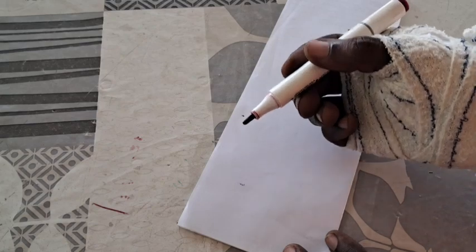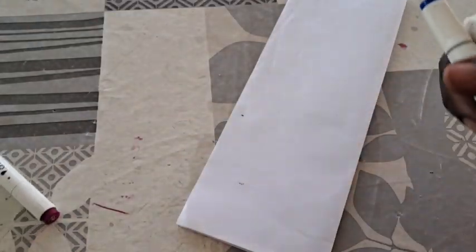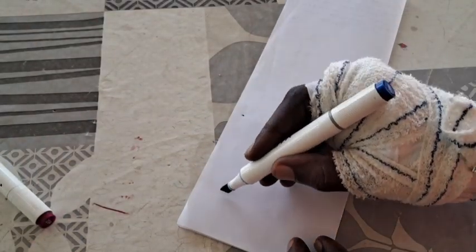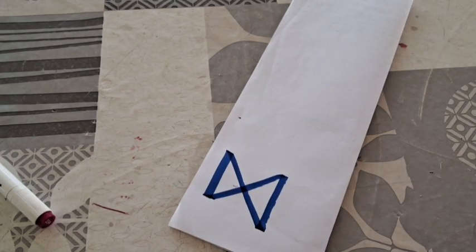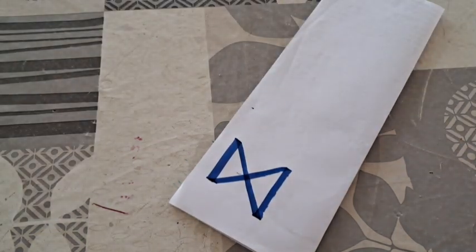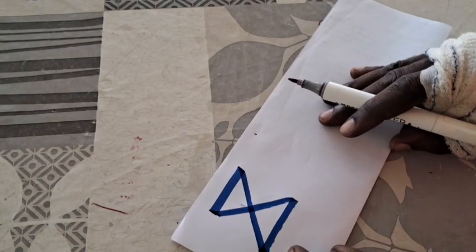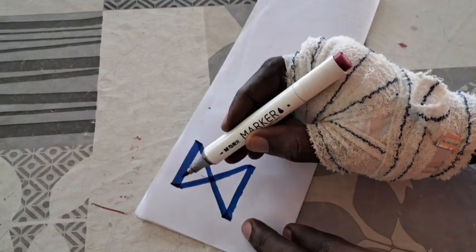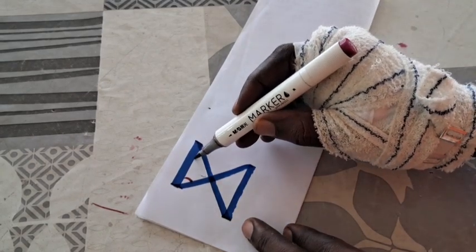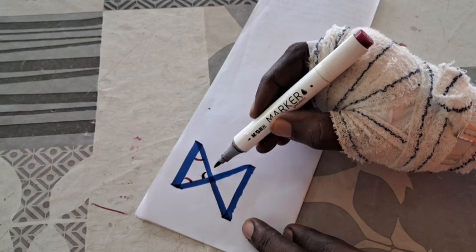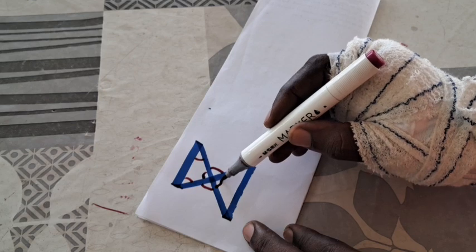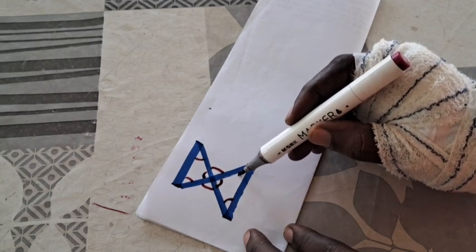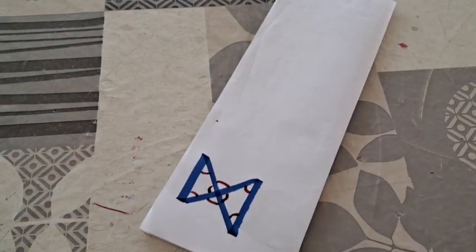Now 8 originally was written in this way. This is the original 8. And as we said, we always look at the angles. How many angles are there? Let's count together. 1, 2, 3, 4, 5, 6, 7, 8. So this is the original 8.